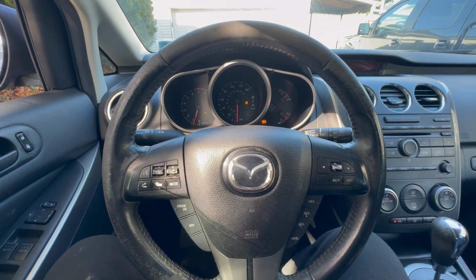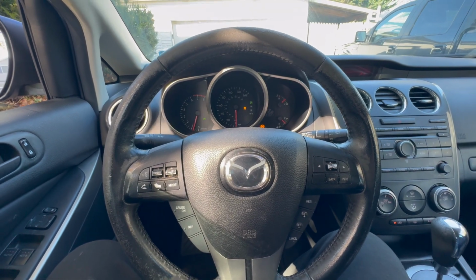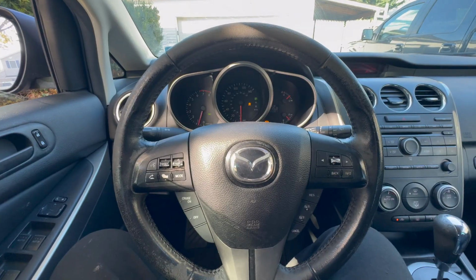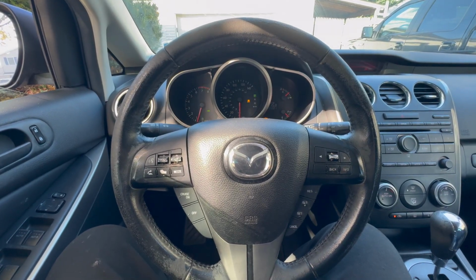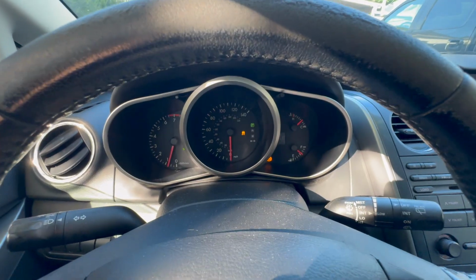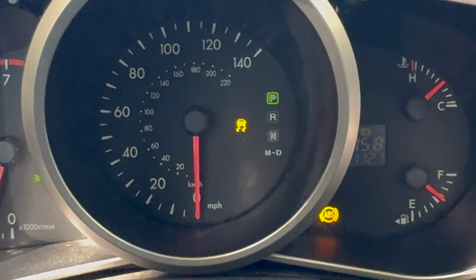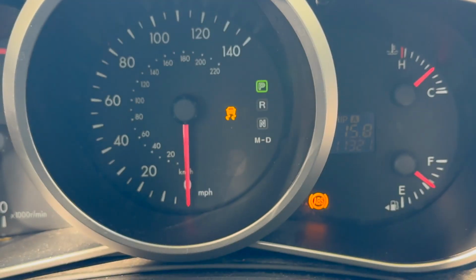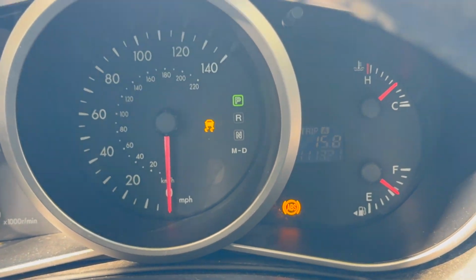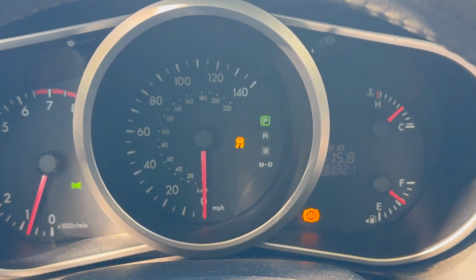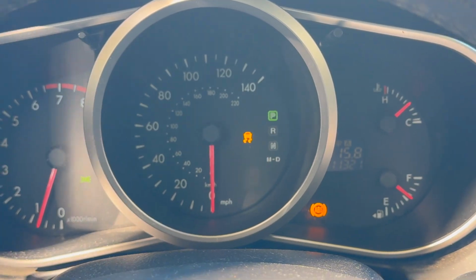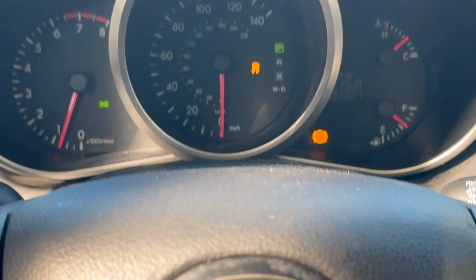Hey guys, Motorcar Nut here, and today we're having an issue with a 2010 Mazda CX-7. You see over here, we have the skid and the ABS light is on at the same time. We're gonna scan the code, see what's going on, and fix this.